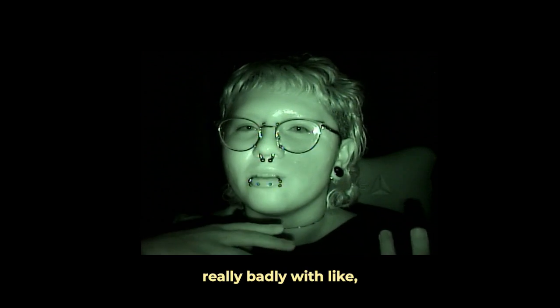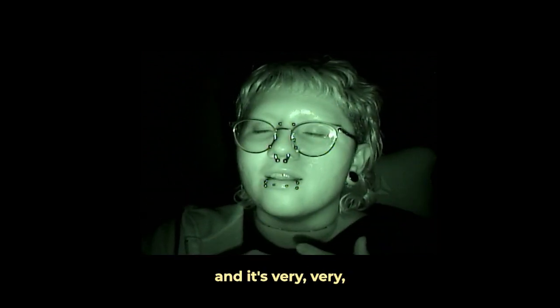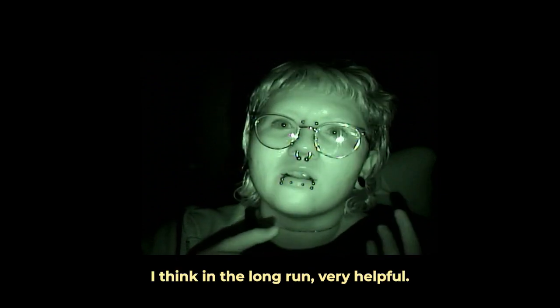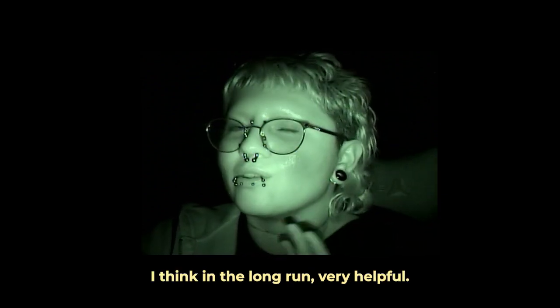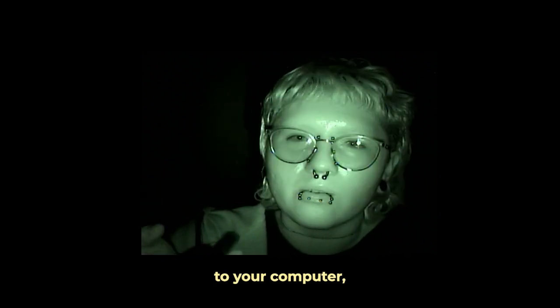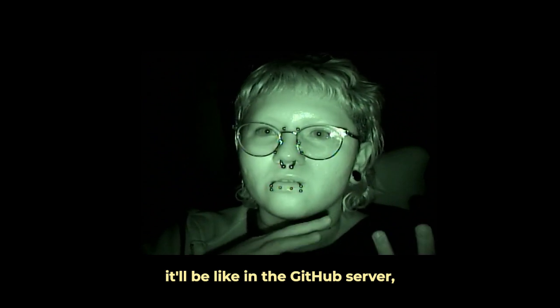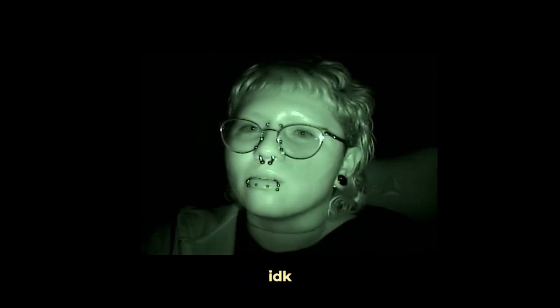So if you ever mess up really badly, where you don't even know what happened, it's like a backup, and I think in the long run it's very helpful and useful. Also, because if anything ever happens to your computer, it'll be on the GitHub server, in your account. I don't know what I'm talking about.